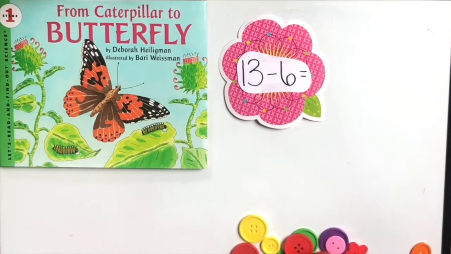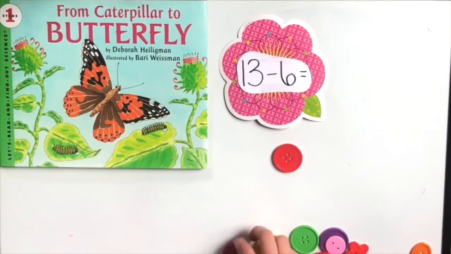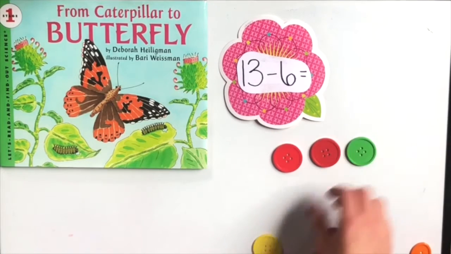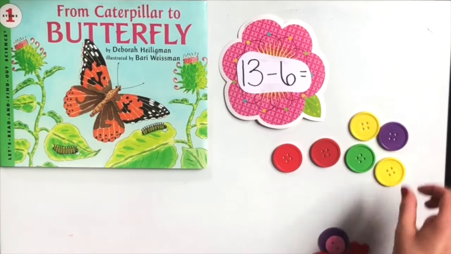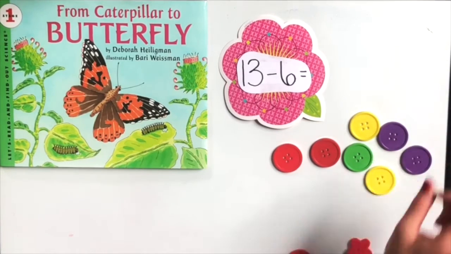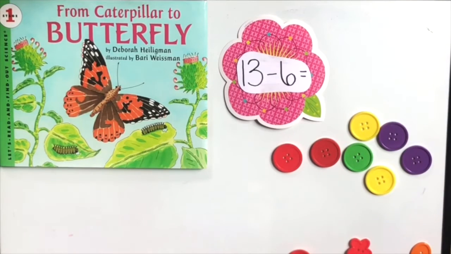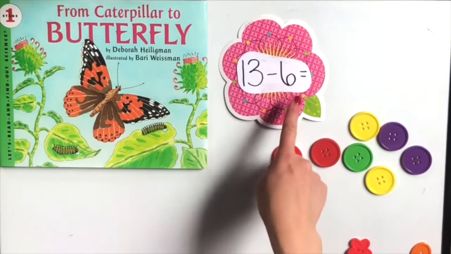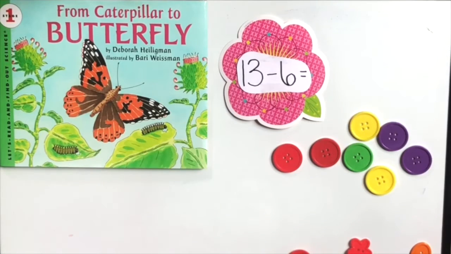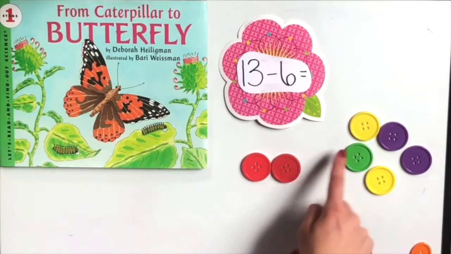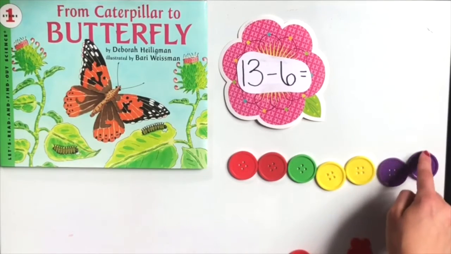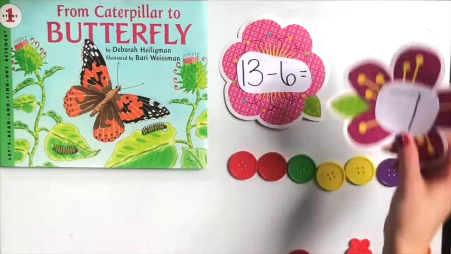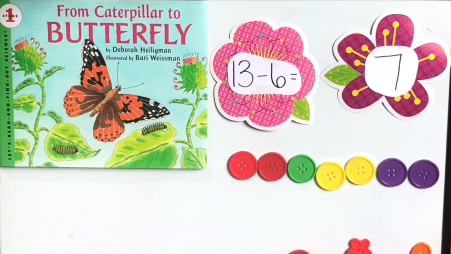So 6, 7, 8, 9, 10, 11, 12, 13. So how many counters did it take to get from 6 to 13? 1, 2, 3, 4, 5, 6, 7. And so our answer is 7.